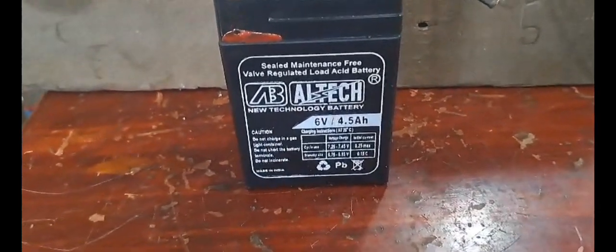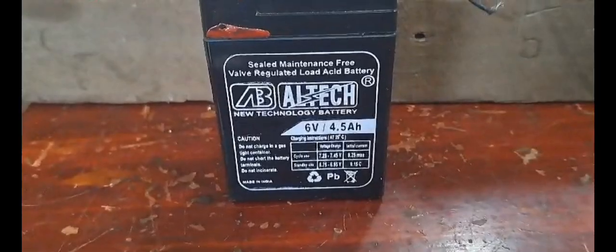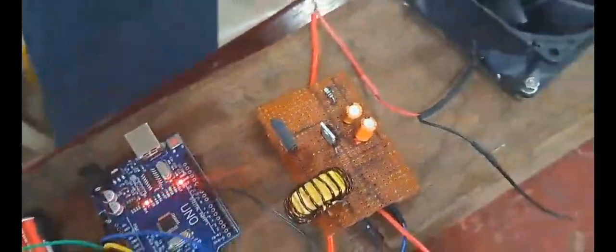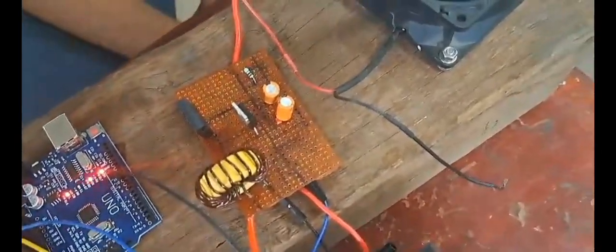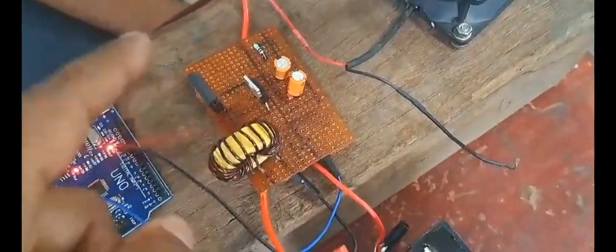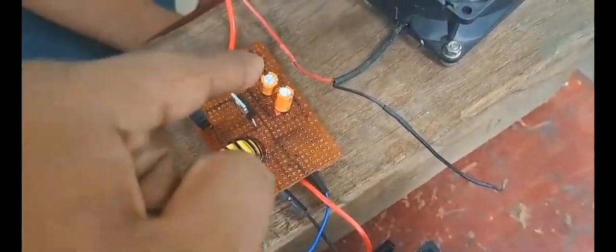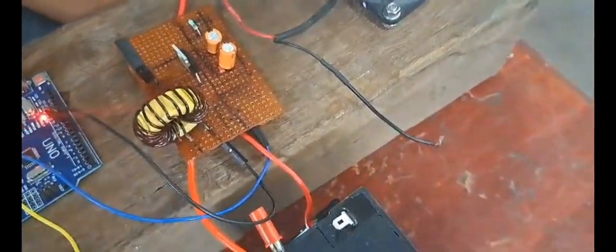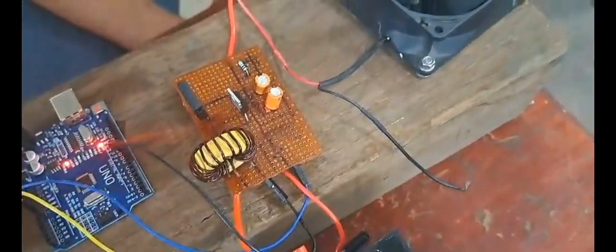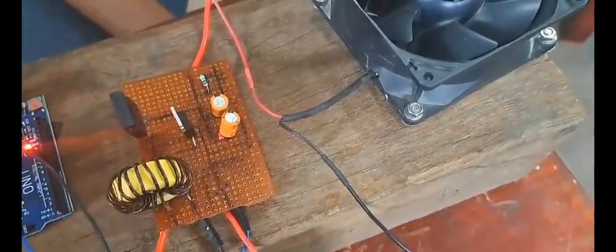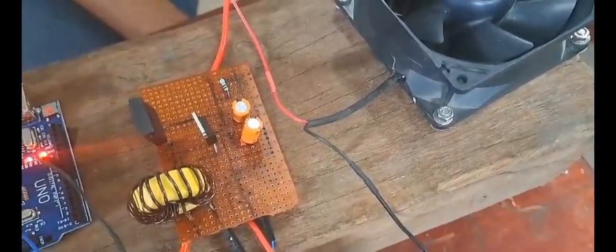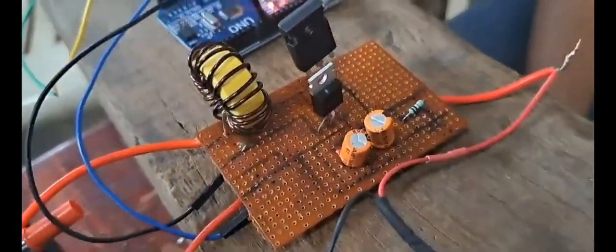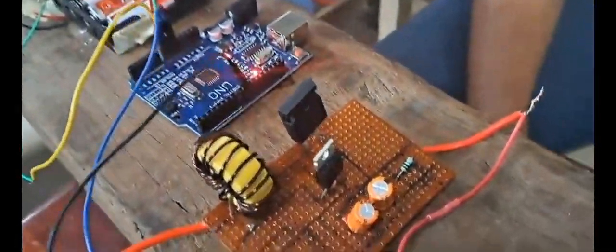So we are having a 6 volt 4.5 amp hour battery. This battery is connected to a circuit board which is designed for a boost converter consisting of an inductor, a Schottky diode, MOSFET, two capacitors and a load resistor. The inductor value is 500 µH and the capacitor is 200 µF, and we have an IRFZ44N MOSFET.